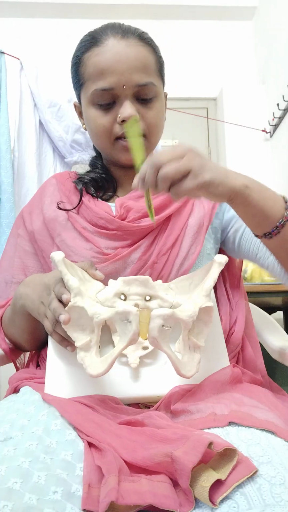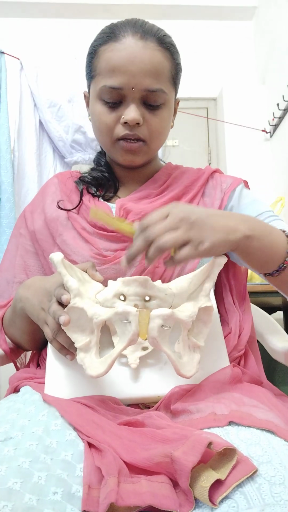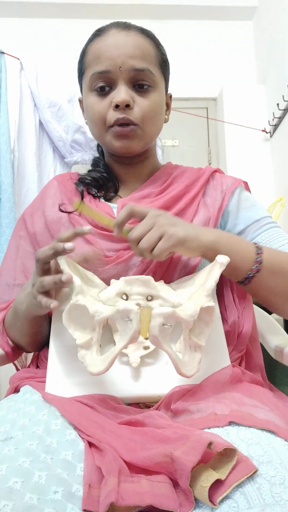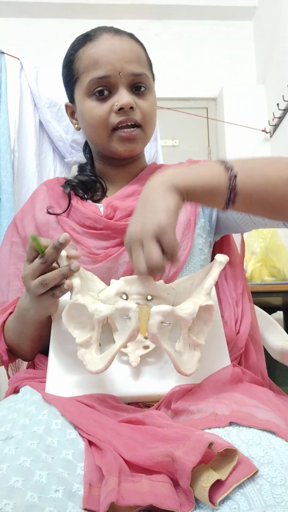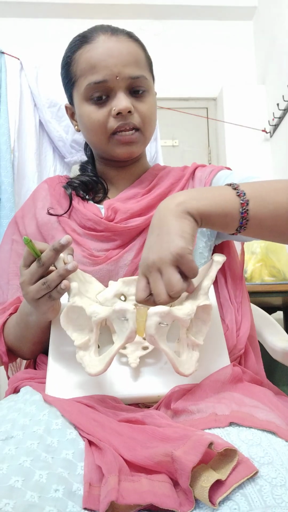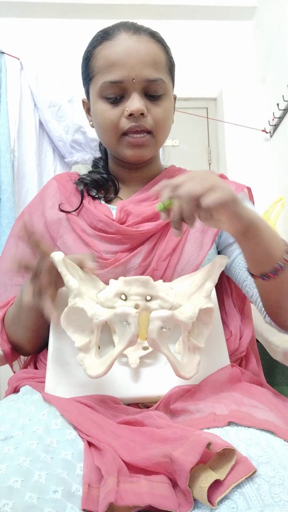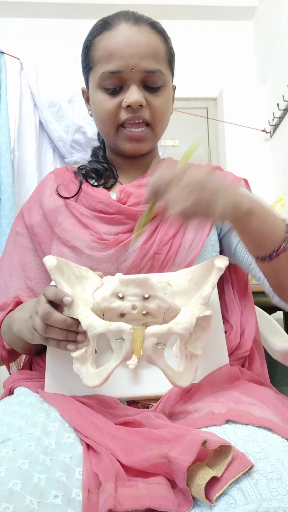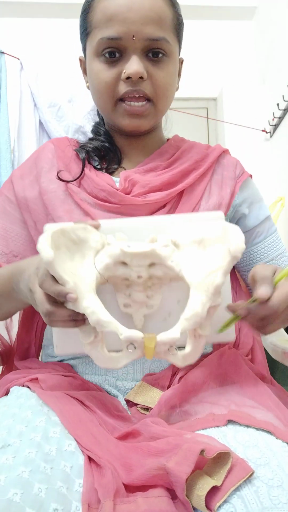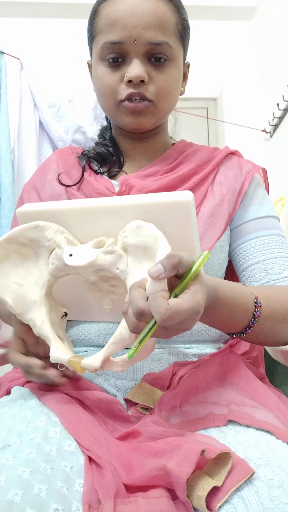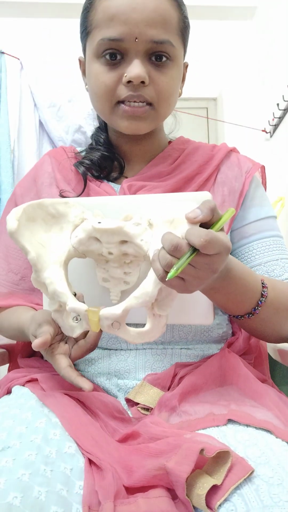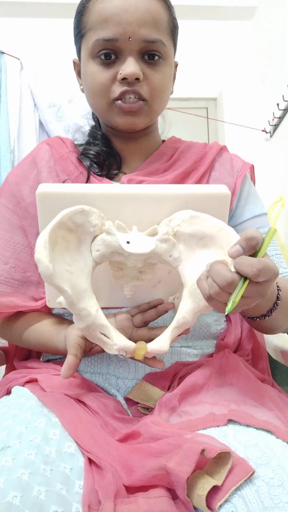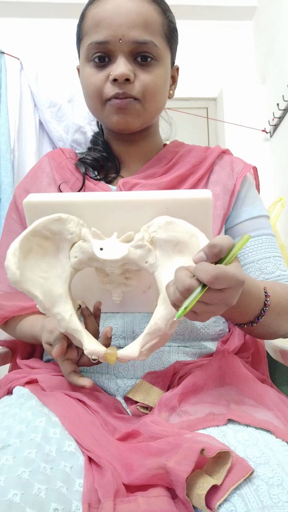So yeah, the transverse diameter is the maximum distance between the two iliac bones, and it is 13.5 centimeters. So when the head comes and engages, the biparietal diameter lies in the transverse diameter. Okay, then coming to the cavity, you have two planes. One is the plane of greatest pelvic dimension, another is the plane of least pelvic dimension. See this protrusion, that is the ischial spine. Okay, can you see the ischial spine? Here is one ischial spine, and another ischial spine is here. This is the plane of least pelvic dimension.